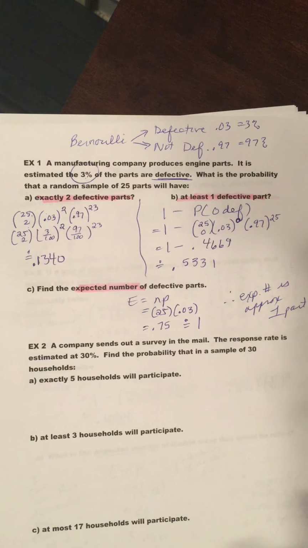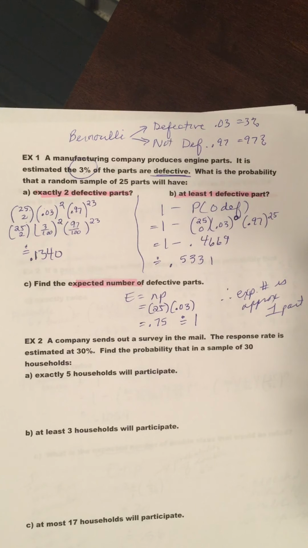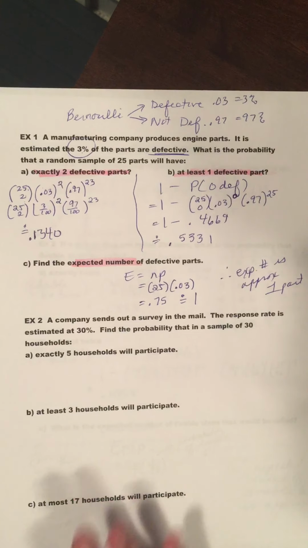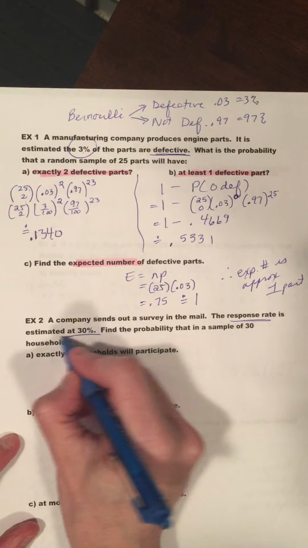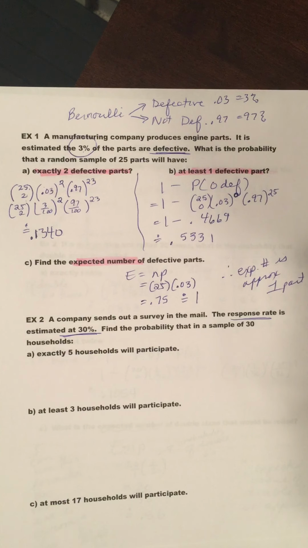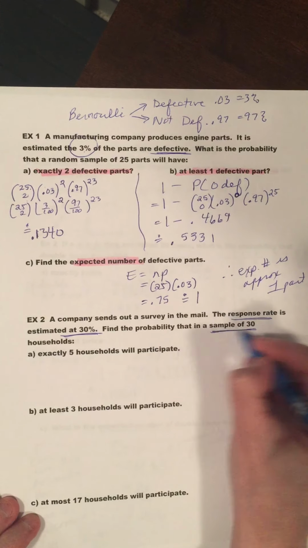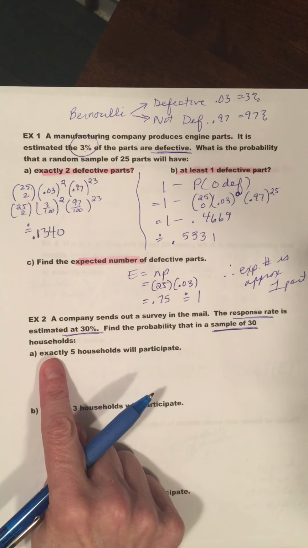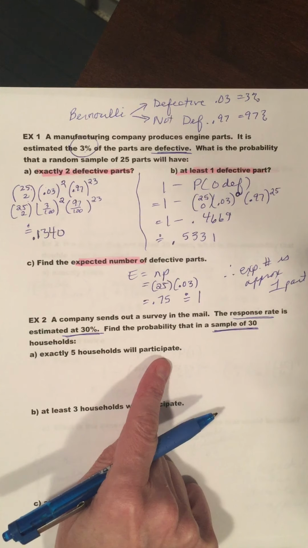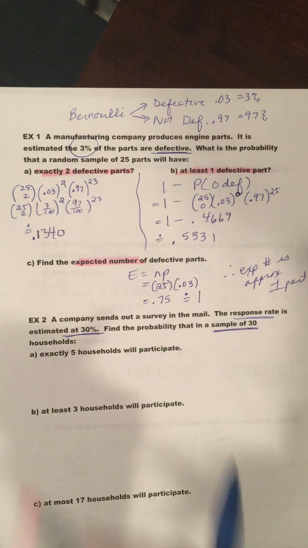Okay, things are looking good for my video. Let's go on to our last one. A company sends out a survey in the mail. The response rate is estimated at 30%. Find the probability in a sample of 30 that exactly 5 participate.